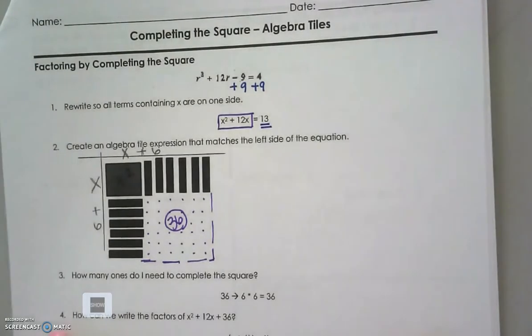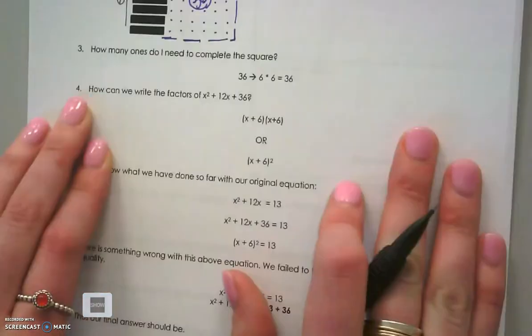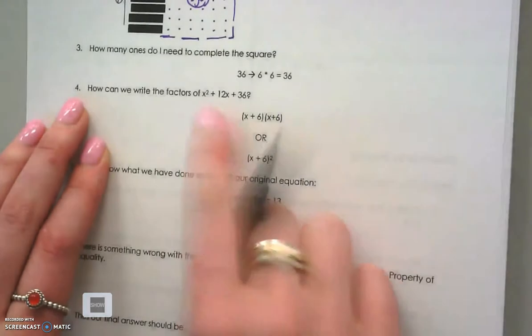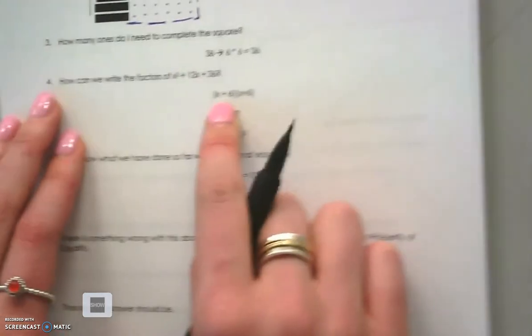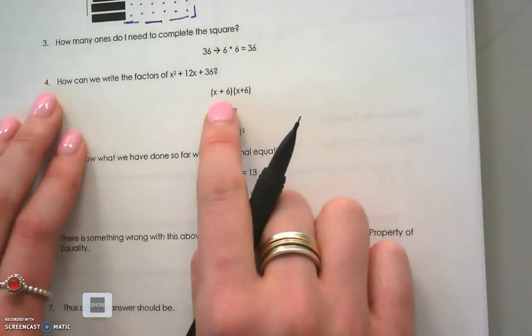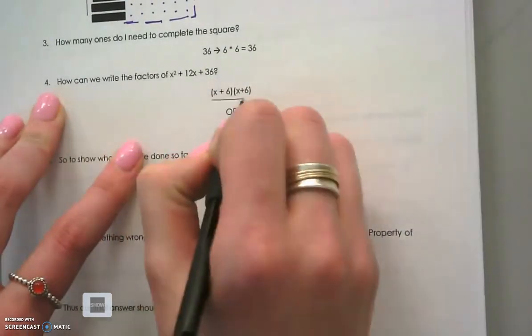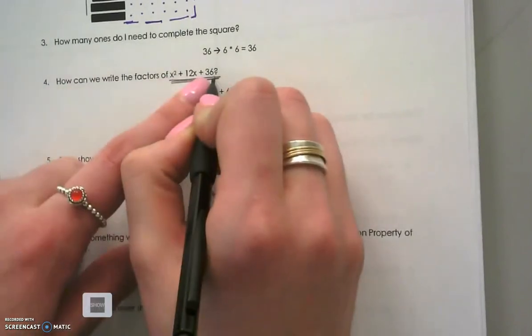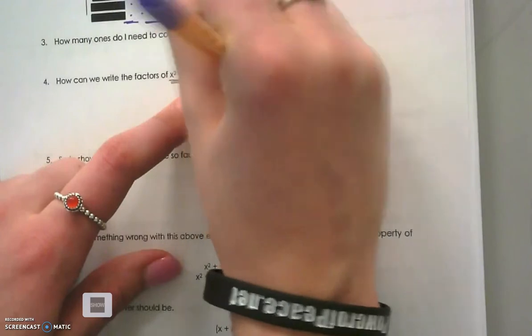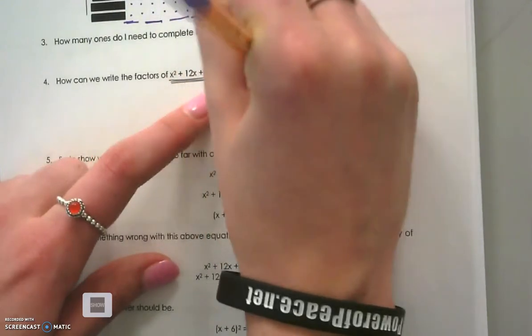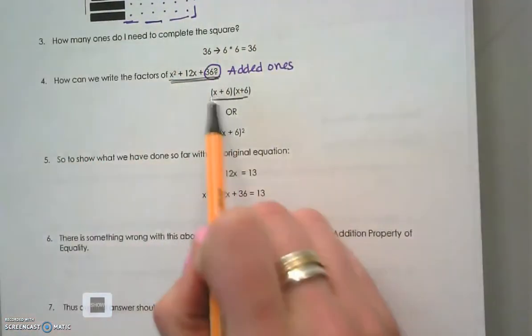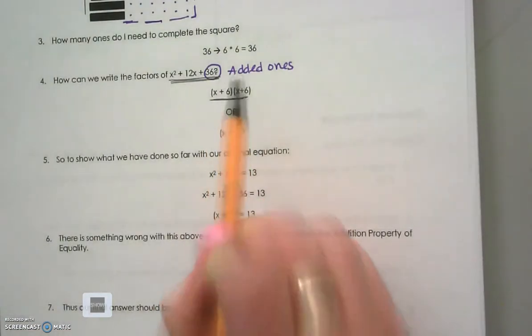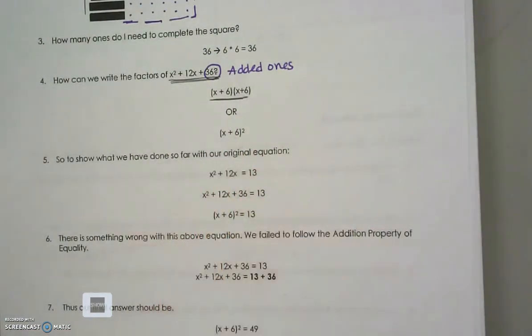So if I look down at step 4, x plus 6 times x plus 6 can be multiplied out to get me x squared plus 12x plus 36. I added those 36 ones, right? These are the added ones. Well, we have x plus 6 times x plus 6. We could simplify that writing by x plus 6 squared.